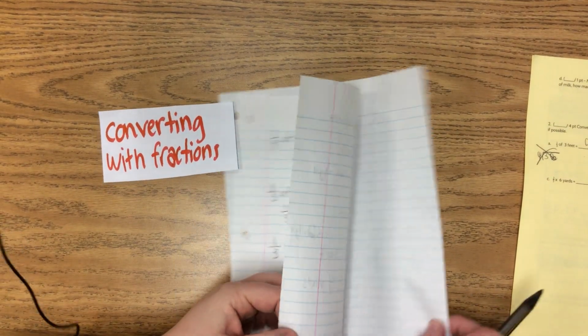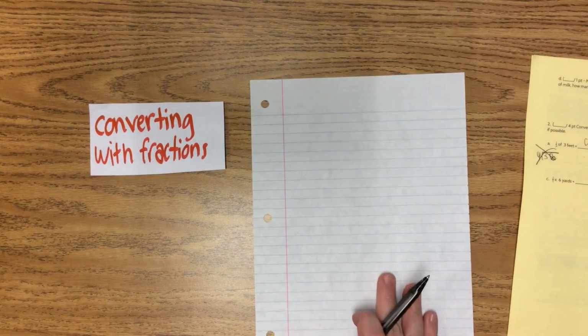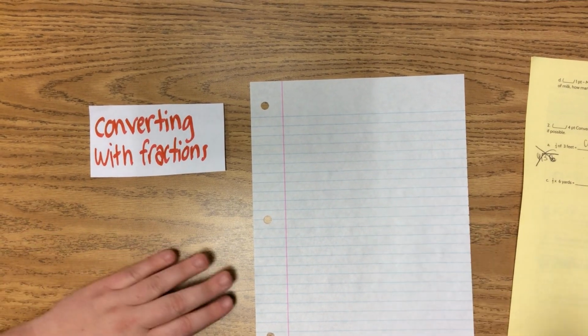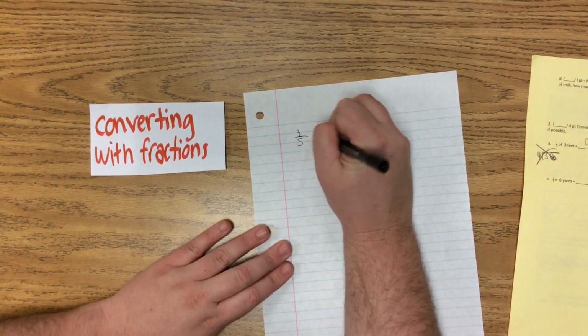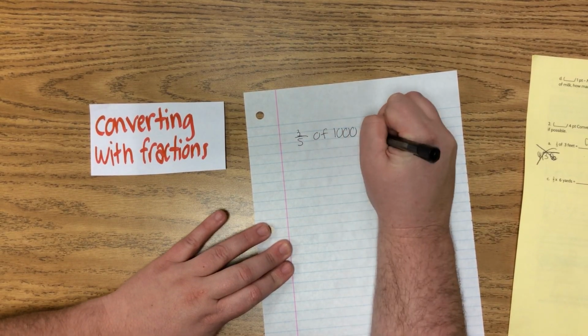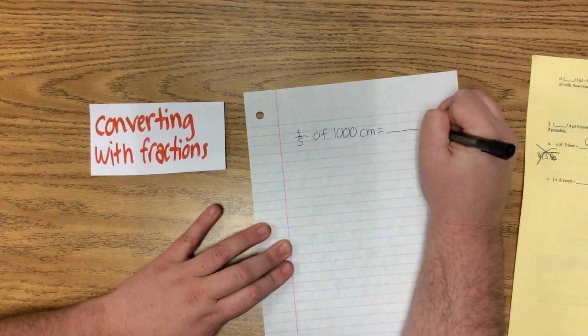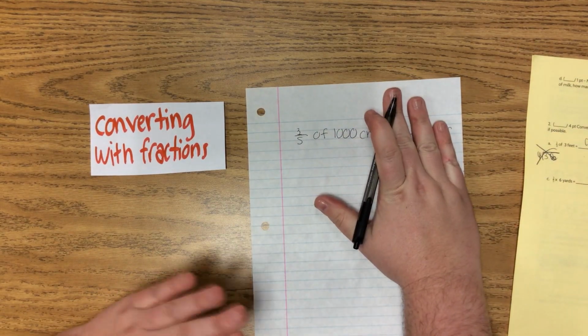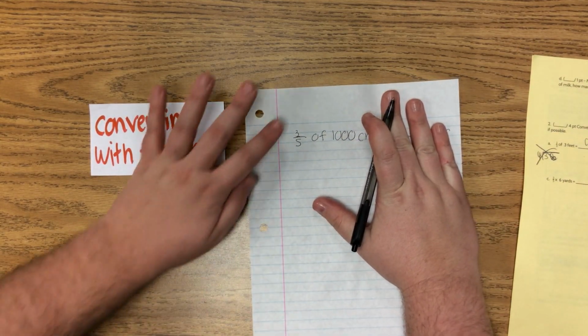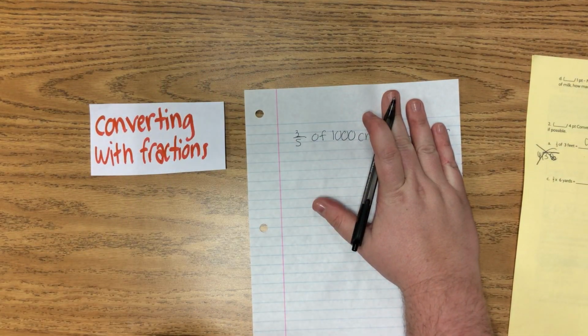Let's try another one along those more complicated lines. If I wanted to do, let's say, 3/5 of 1,000 centimeters equals how many meters? Well, first, let's ignore the conversion part and just do 3/5 of 1,000 centimeters.